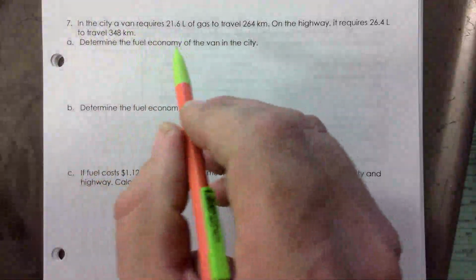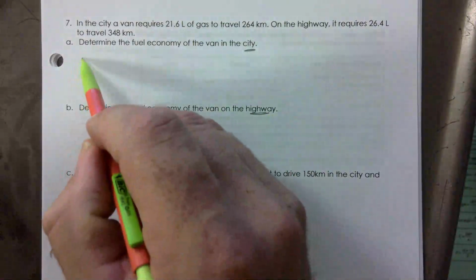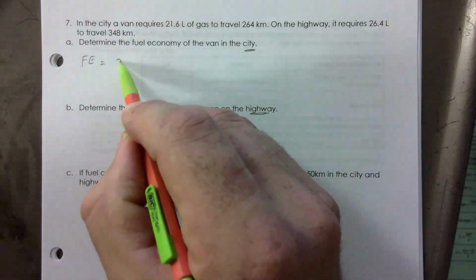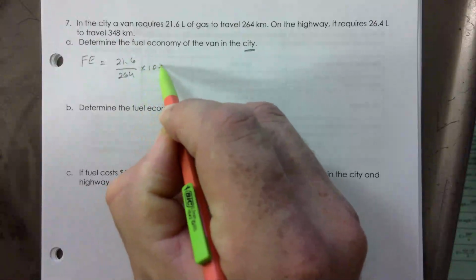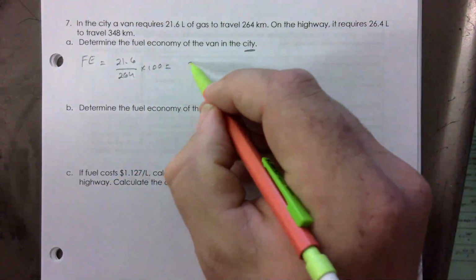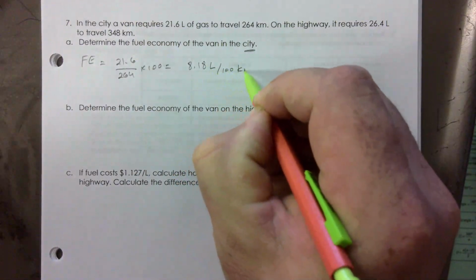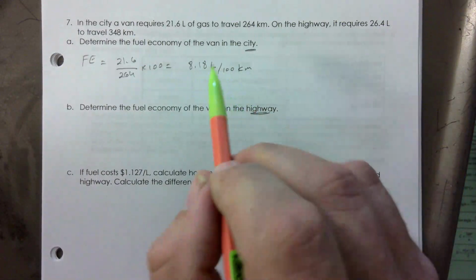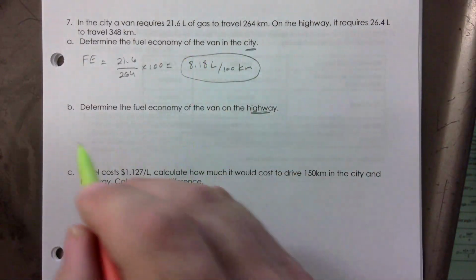So for 7, we've got a fuel economy in the city and highway. Yes, you guessed it. You actually have to figure out the fuel economy. So you go 21.6 over 264 times 100, and you get 8.18 liters per 100 kilometers. I saw some of you rounding it to more than 2 decimals. It's okay for fuel economy, but don't do it when it's a dollar amount.